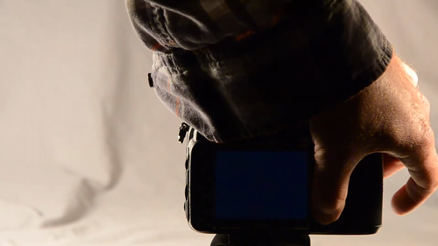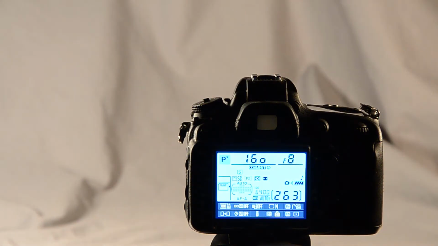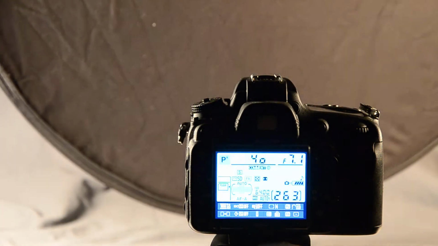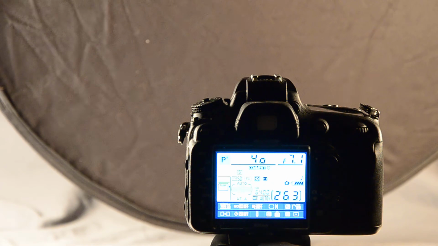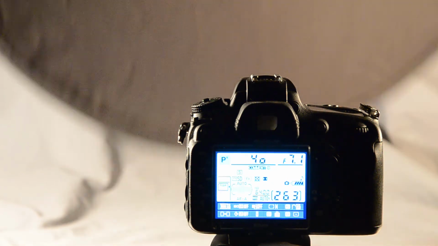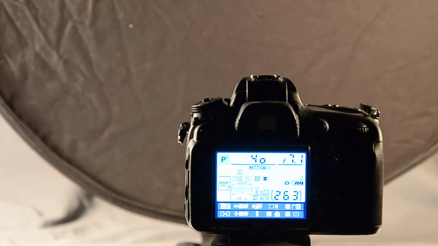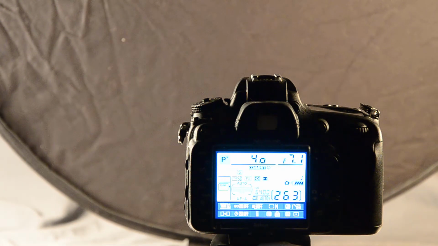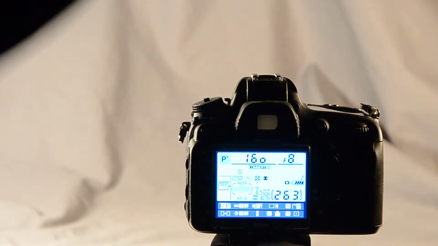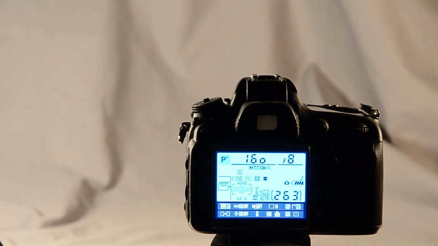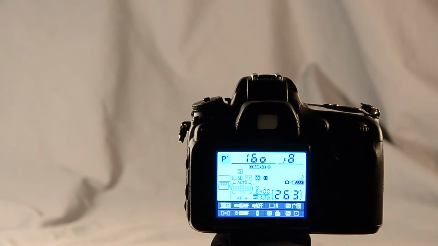The problem is the camera doesn't know any difference between that and putting a dark subject in front of the camera. Here I'm just using the black side of my 5-in-1 reflector, and you can see that by putting that black cloth in front of the camera, it basically does the same thing. The camera doesn't know the difference between a dark subject and less light.